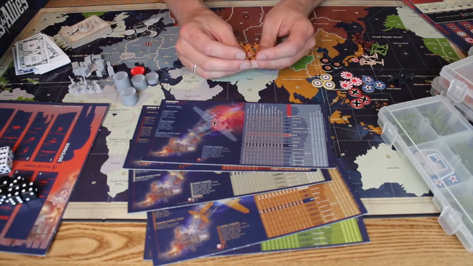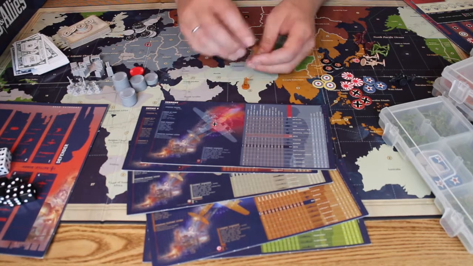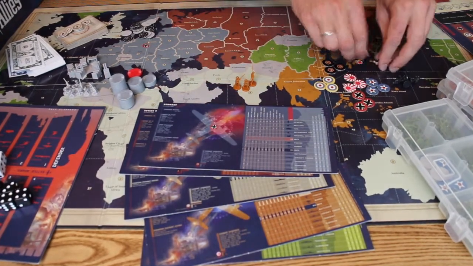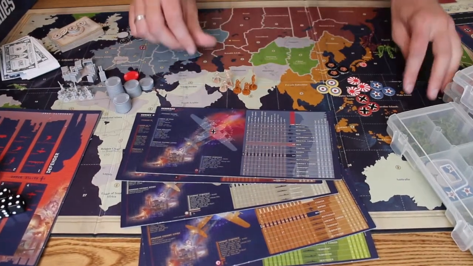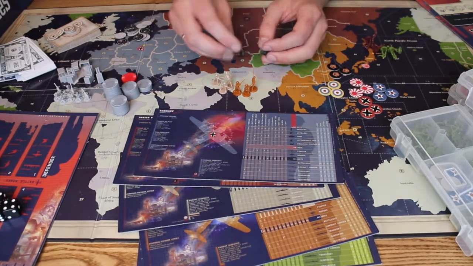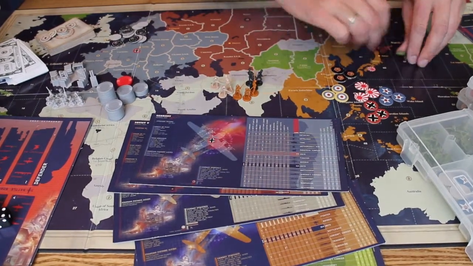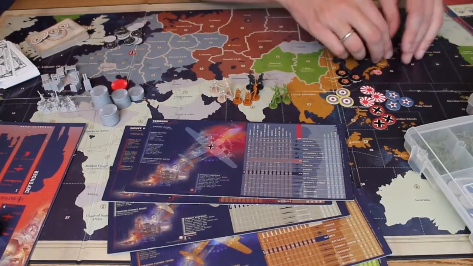Every world power has its own color. This is orange for Japan. England has a tan color. Germany has a grey or black color. The US has a green color.